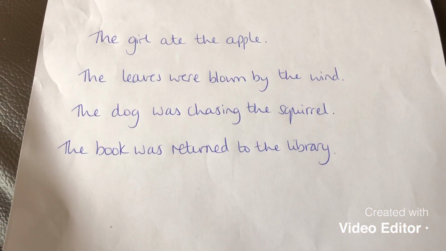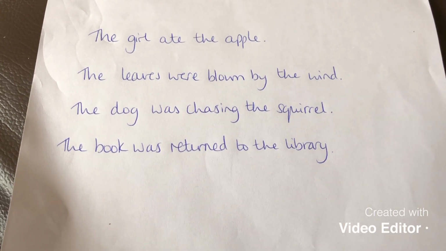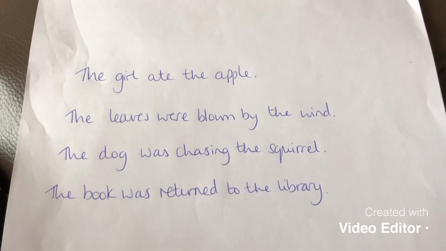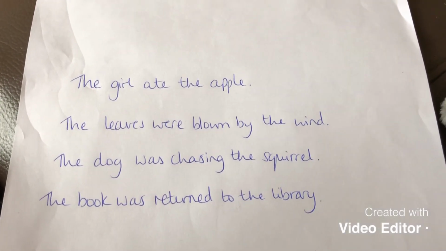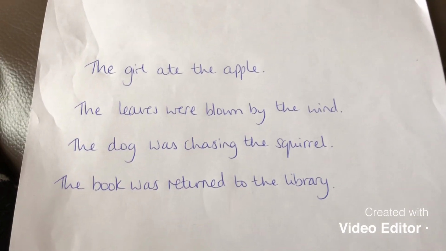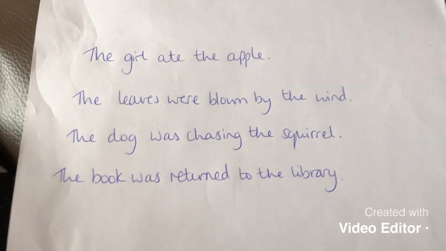So here are a few of the kinds of sentences that you might expect to get in a SPaG test. And what you'd probably be asked to do is to identify whether they're active or passive, or you might be asked to turn it into the opposite. So let's have a look at each of these sentences.